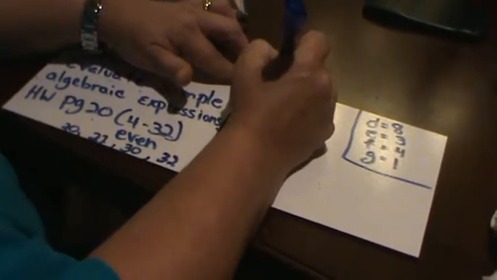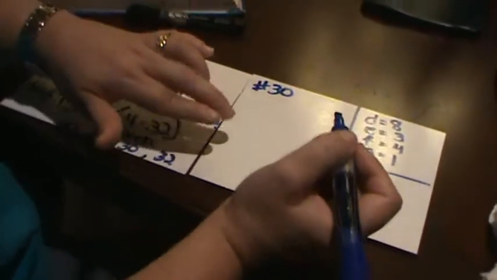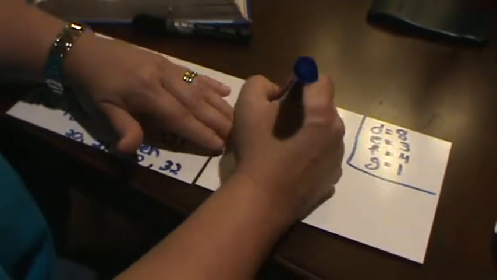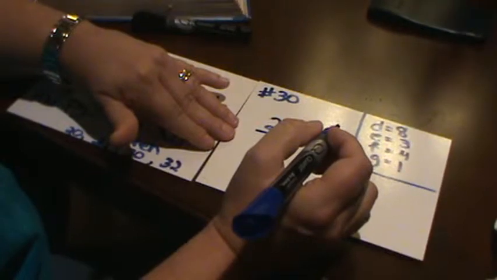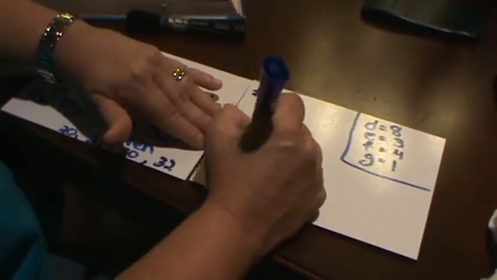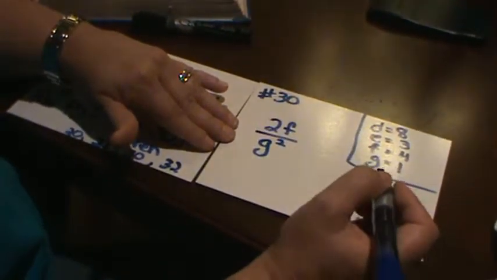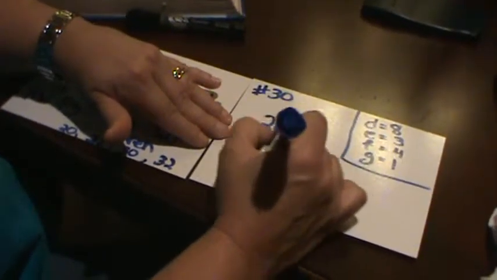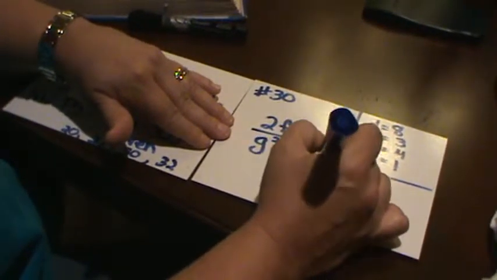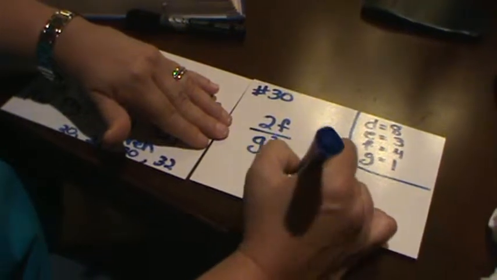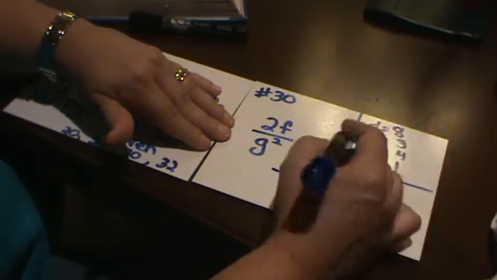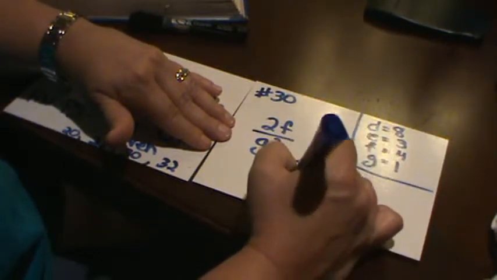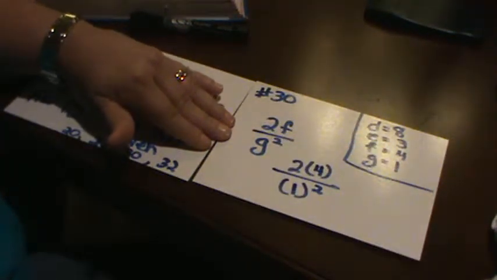The next one I'm going to do is number 30. Number 30 is 2f over g squared. Again, I like to write it with the blanks. F has a value of 4. G has a value of 1.